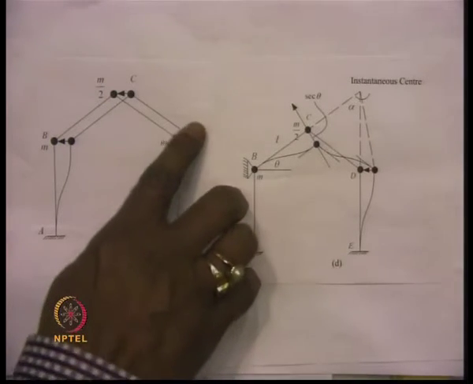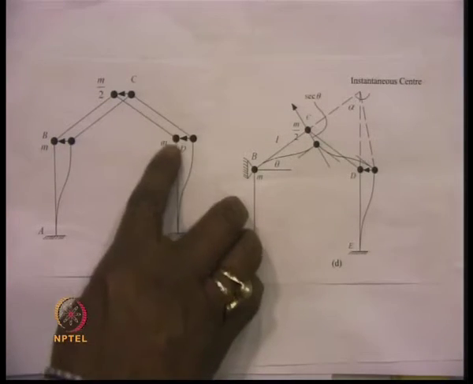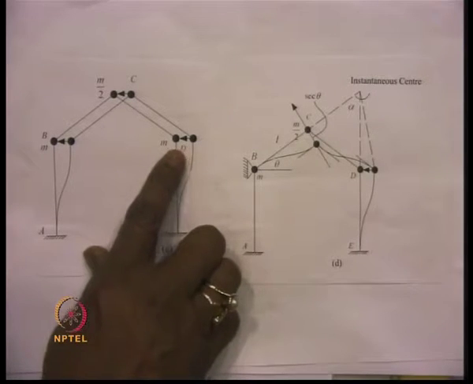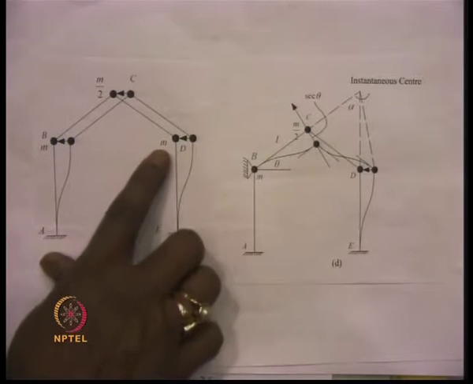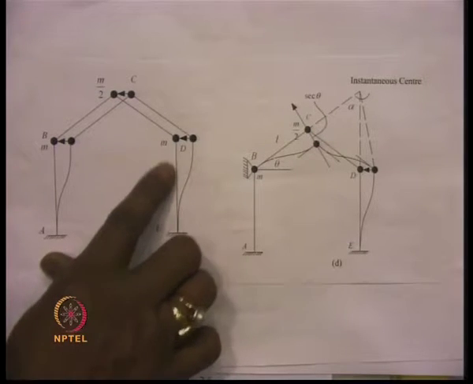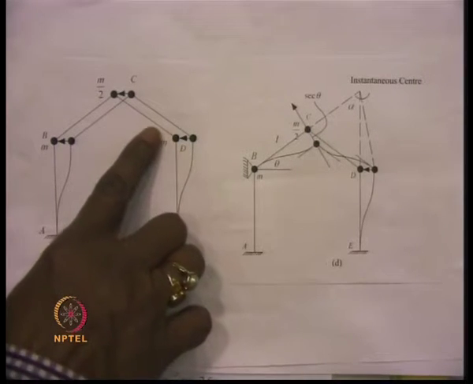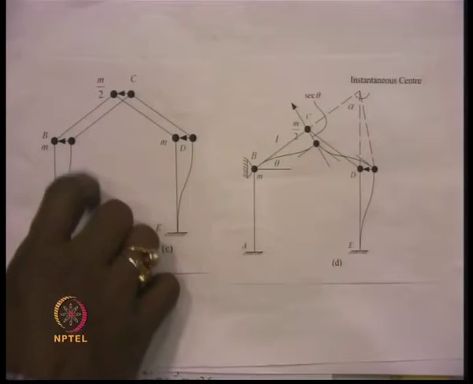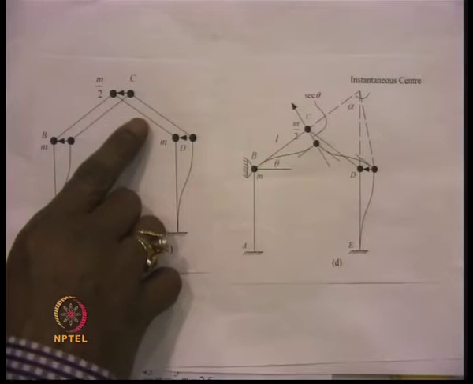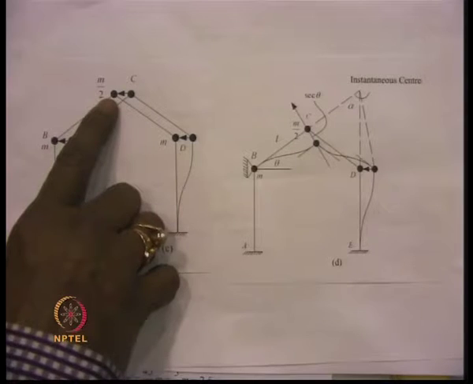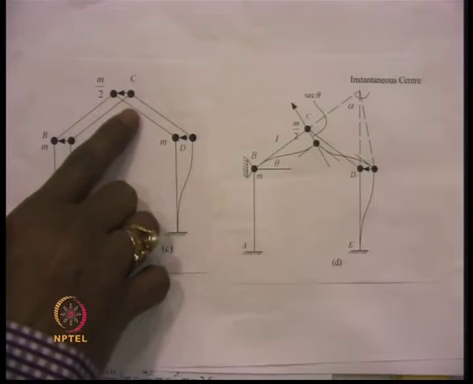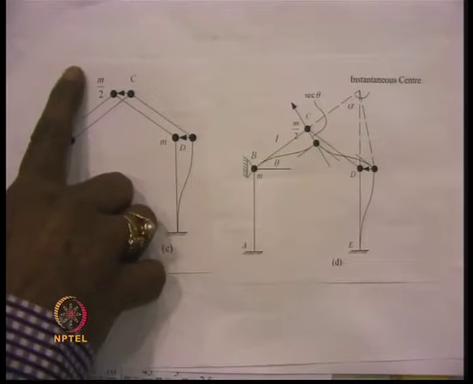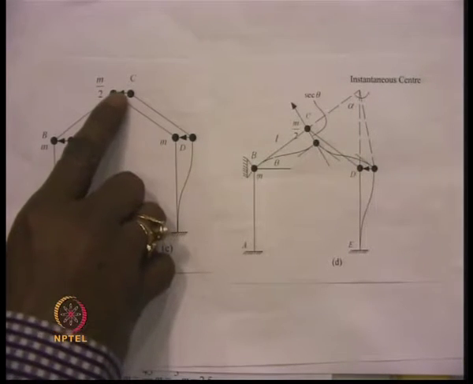Since we do not have any degree of freedom declared at this point, this force is decomposed, one in this direction, other in the direction along this member, and this force is finally transferred to this point. At this point now we have two forces, one along this, the other in the horizontal direction.